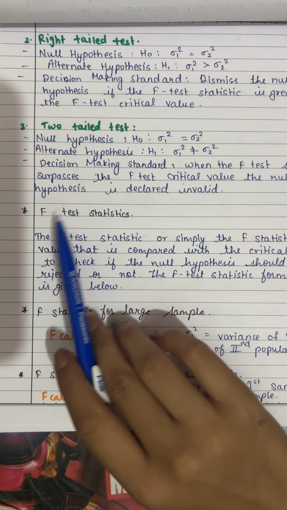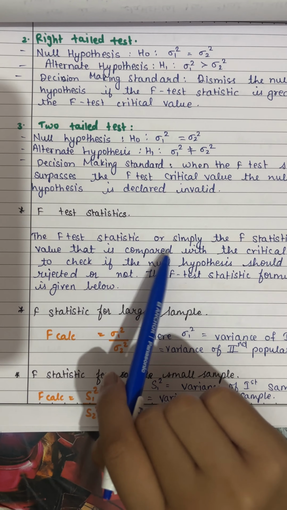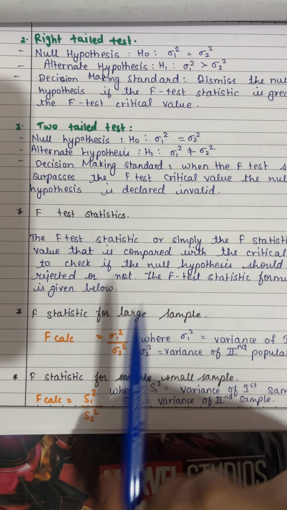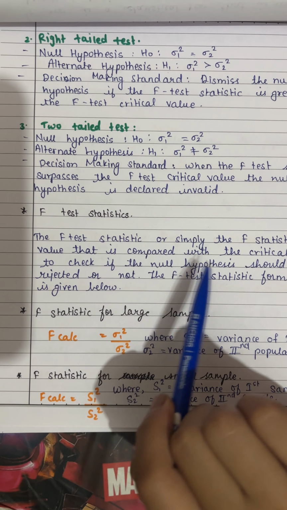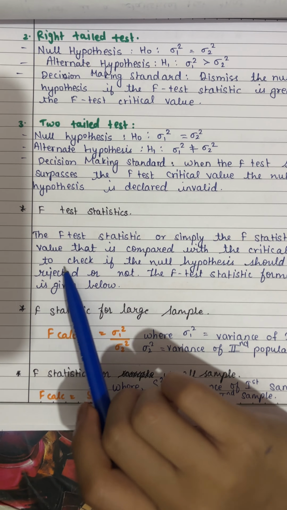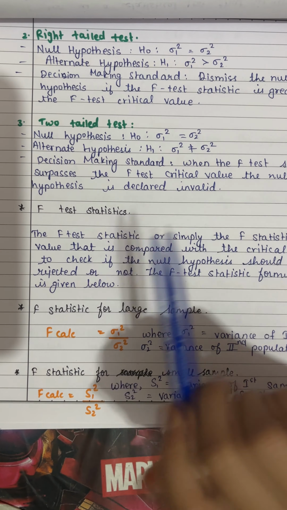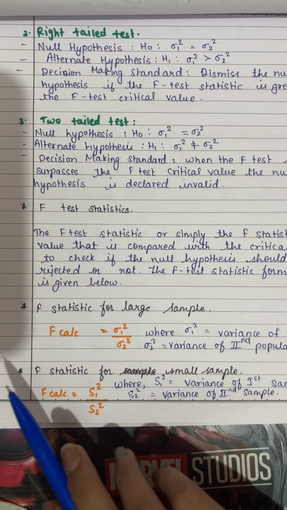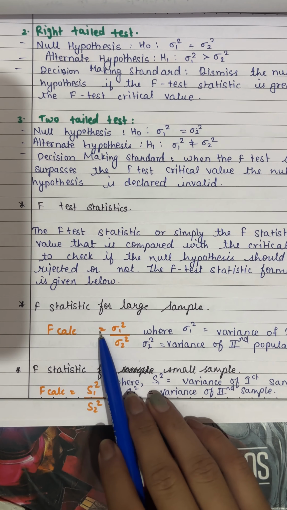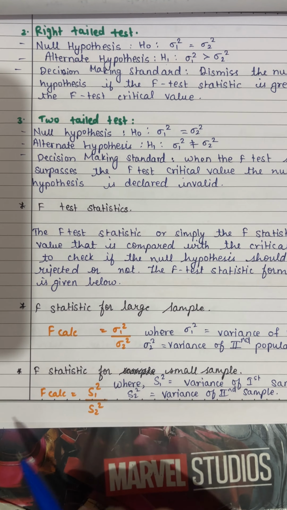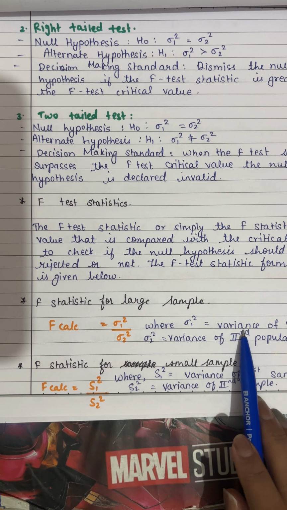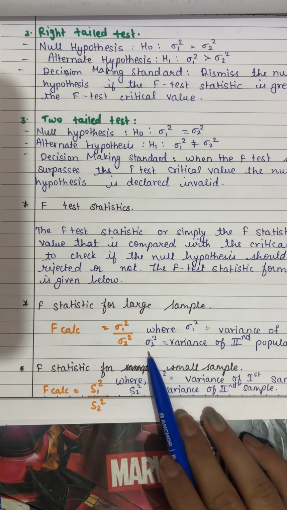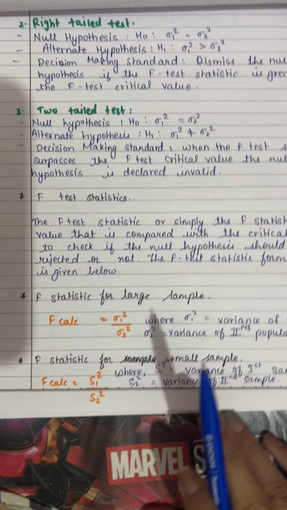In F test we have F test statistic. The F test statistic, or simply the F statistic, is a value that is compared with the critical value to check if the null hypothesis should be rejected or not. The F test statistic formula is F calculate is equal to sigma 1 square divided by sigma 2 square, where sigma 1 square is the variance of the first population and sigma 2 square is the variance of the second population.